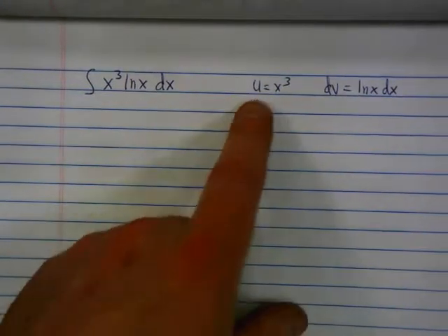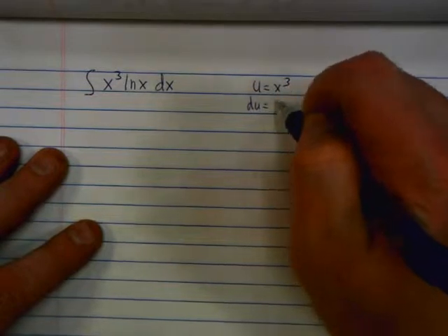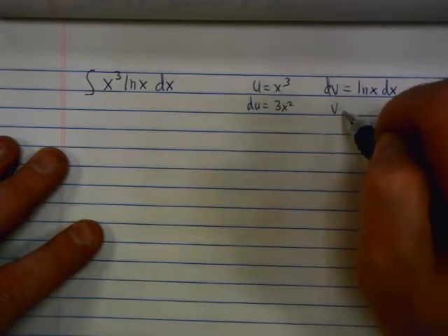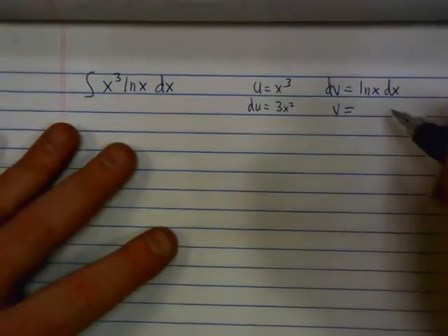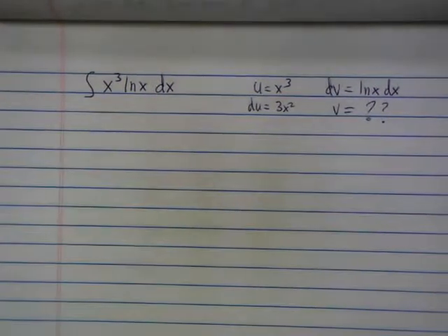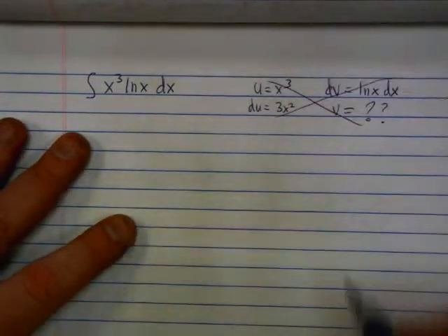Okay, excellent. What's du? du is 3x squared. What's v? Over x. No, that's the derivative of ln x. Oh yeah. The derivative of ln x is 1 over x. What's the integral of ln x? There is one, but we don't know what it is yet. Oh. So what's that tell us? We picked the wrong way again. We're not very good pickers, are we? We picked it the wrong way. Simple as that.